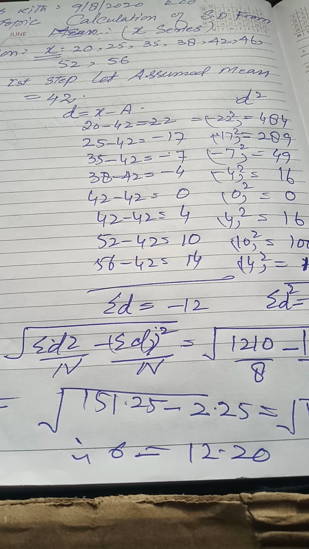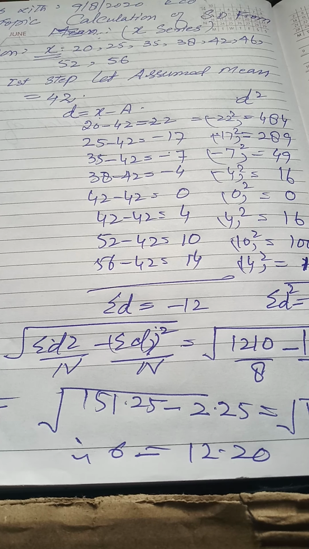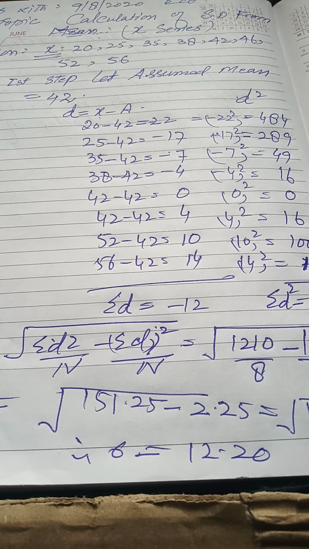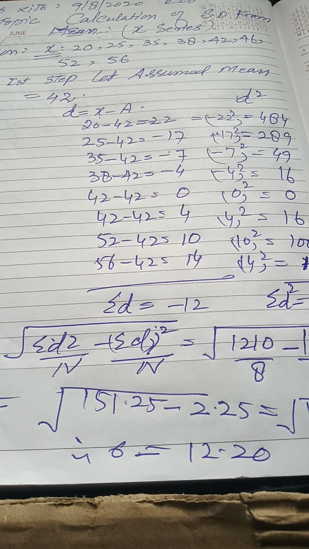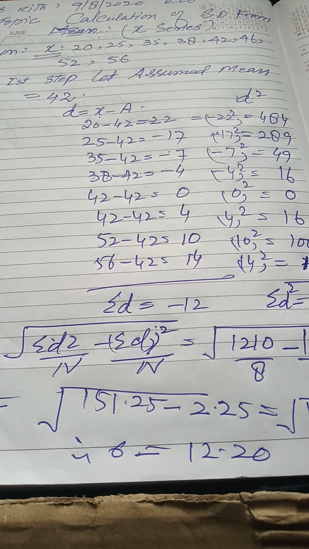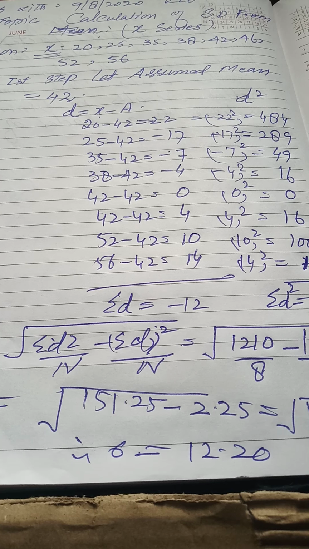When we find the difference here, 151.25 minus 2.25 is equal to root of 149. Root of 149 is equal to 12.20. So 12.20 will be the answer when we calculate standard deviation by taking the assumed mean method.